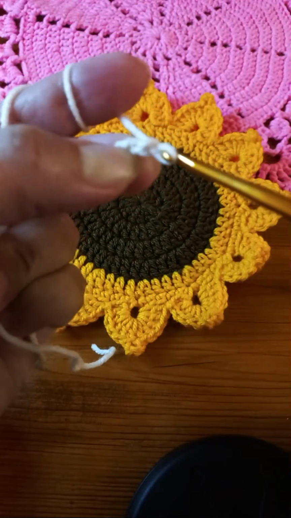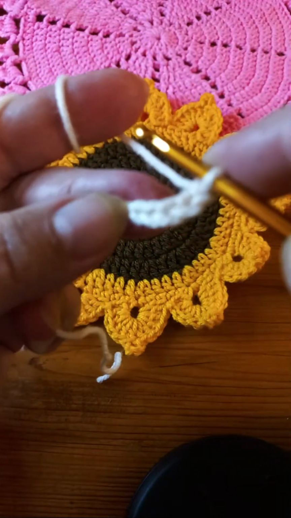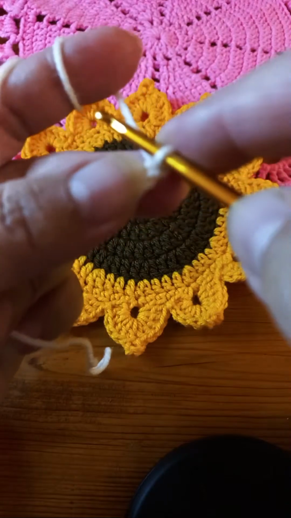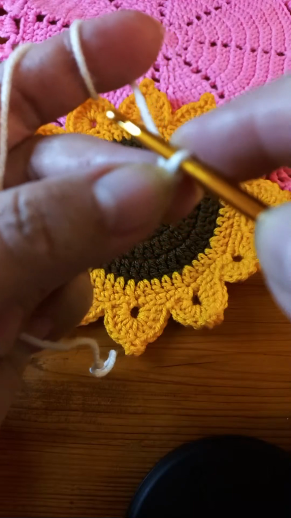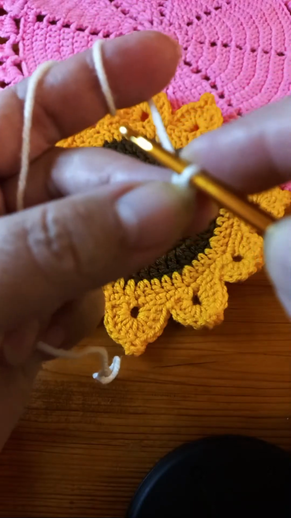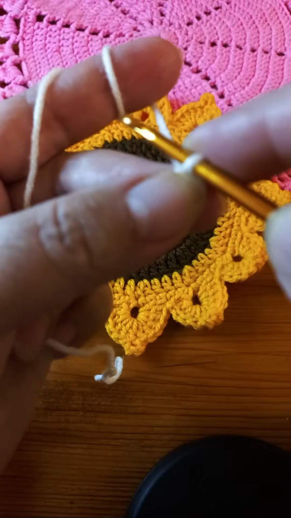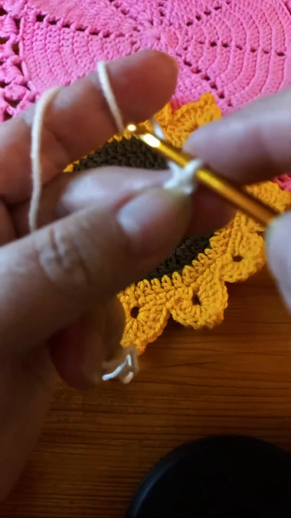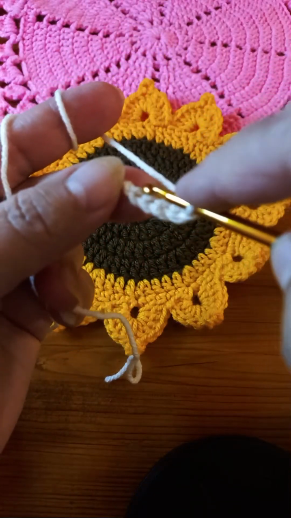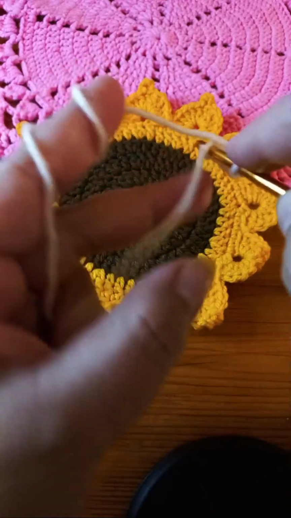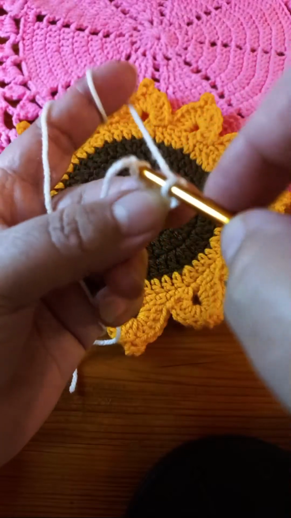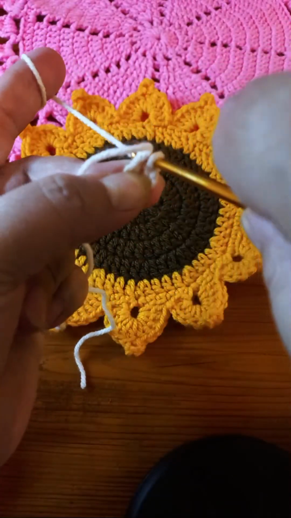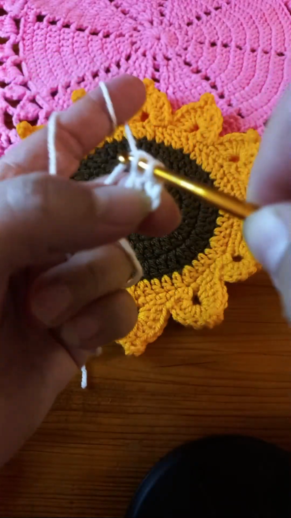If you are going to do 12 double crochet in the beginning, then you should do half the number, 1 less. Meaning half of 12 is 6, so you should do 5 chains, 1 lesser number. So after doing 5 chains, do a slip stitch like this way.